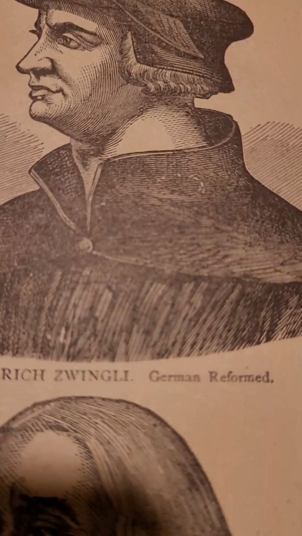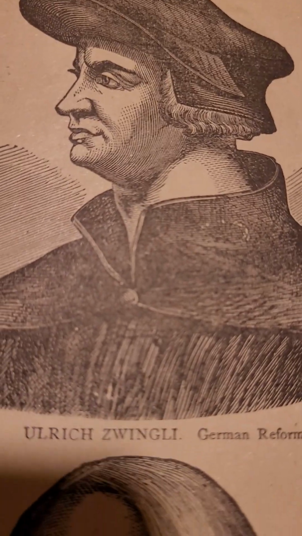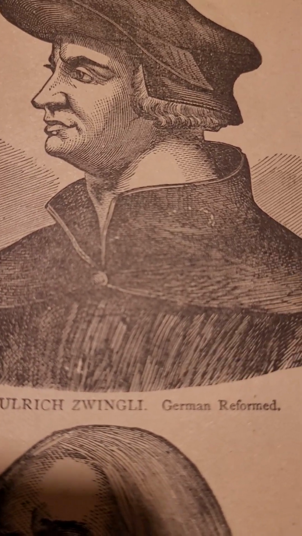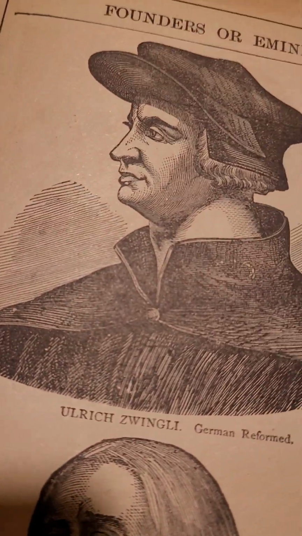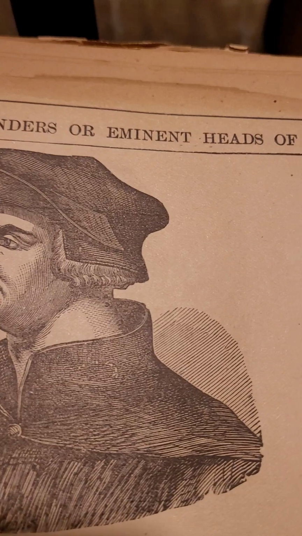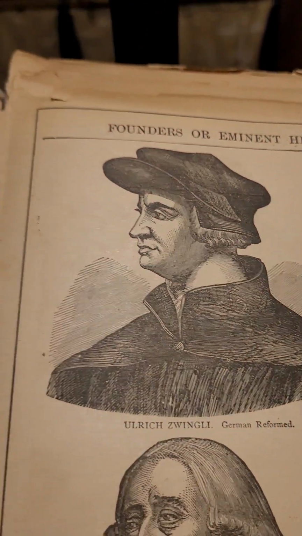All right, who's this character? Ulrich Zwingli. Oh, okay. German Reverend. I remember reading about these guys. Okay, I'm going to pause here because I don't want to get too long on these. I want to keep them short.